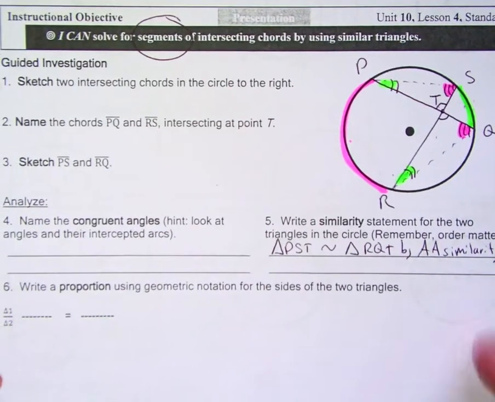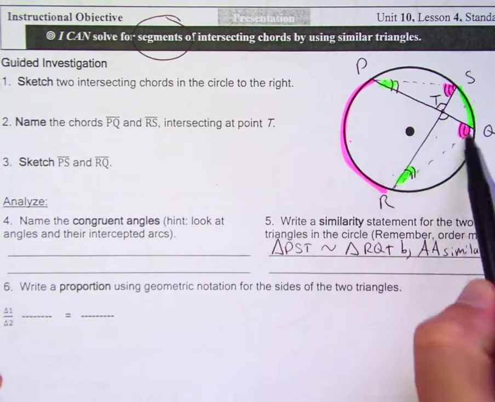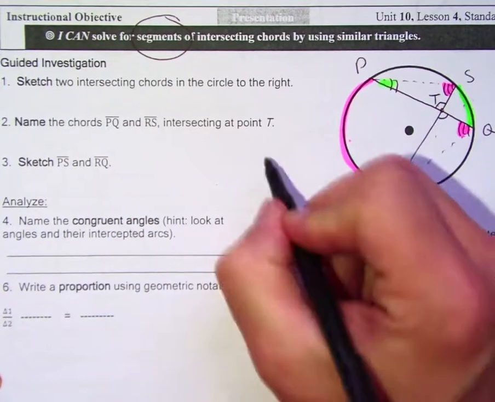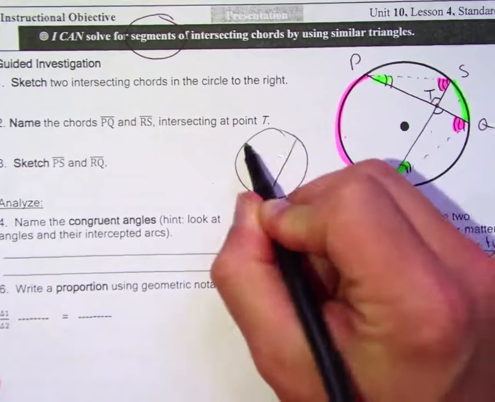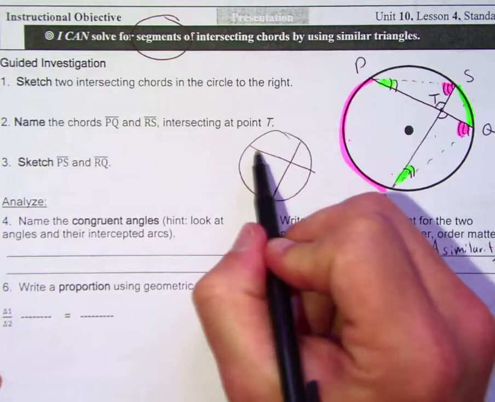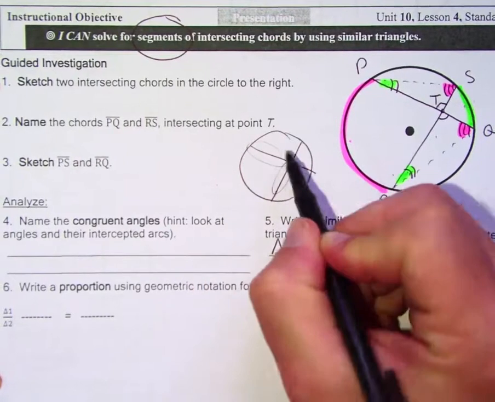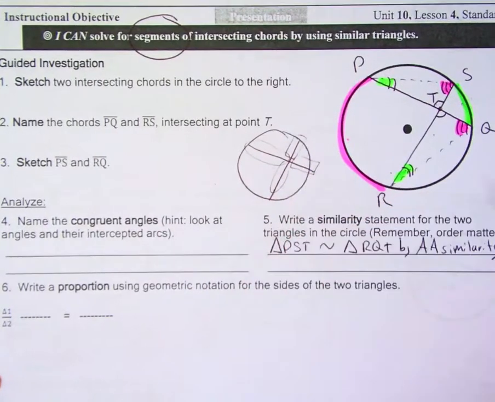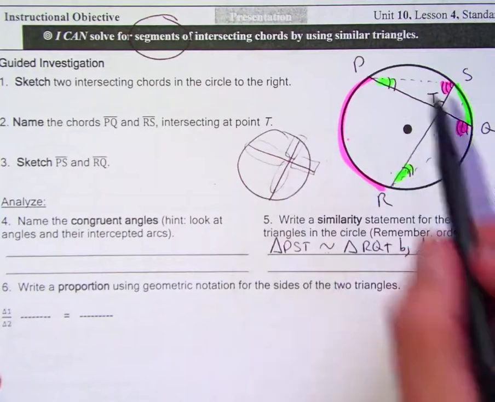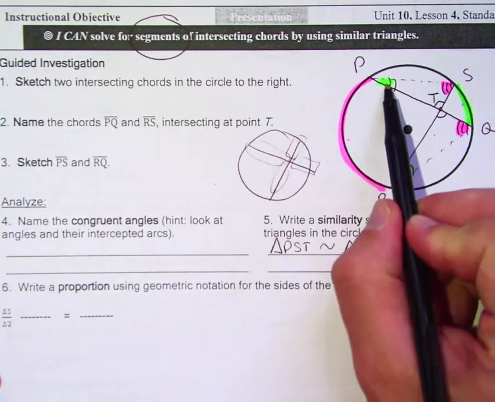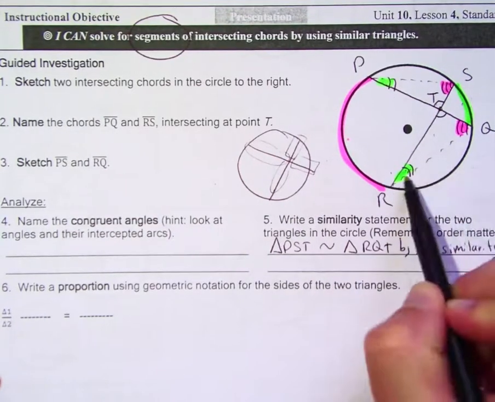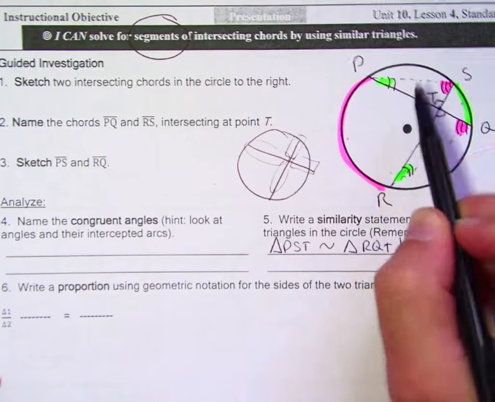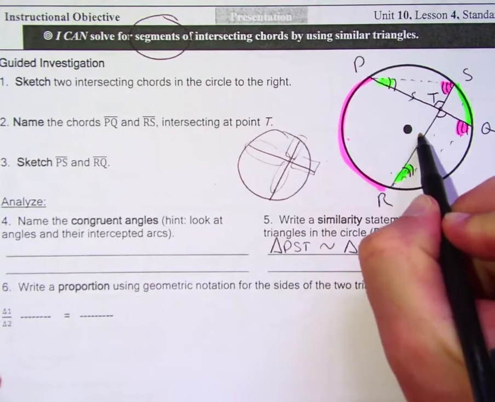So now that we know these two are similar, we can write a proportion. For example, we're really looking at these two chords. That's what we care about originally. If you look at these two, how would this segment relate to that one? Or this segment relate to this one? Between this green angle and T, this side here is similar to this side here, right?